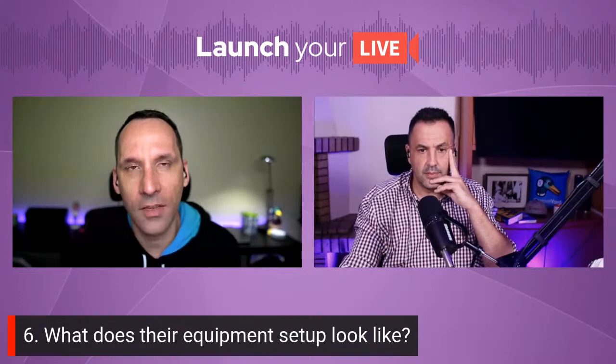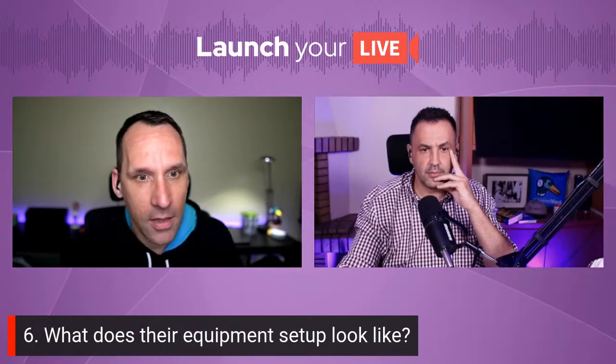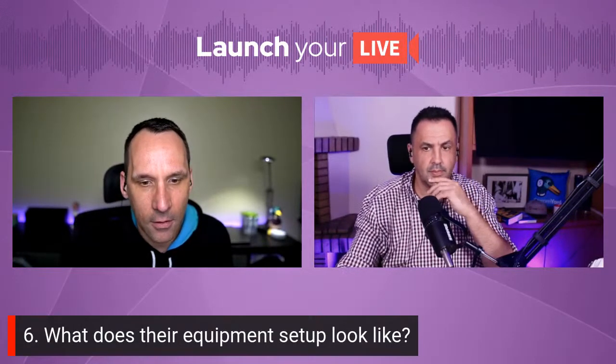Okay, so we got one last bonus tip for everybody in terms of things to look for in a guest. Remember, when we talk about equipment here, we're not saying that your guest needs to have all of this equipment. We're saying that they need to have some of these pieces. They need to still have internet. They also need to have a computer, for example.